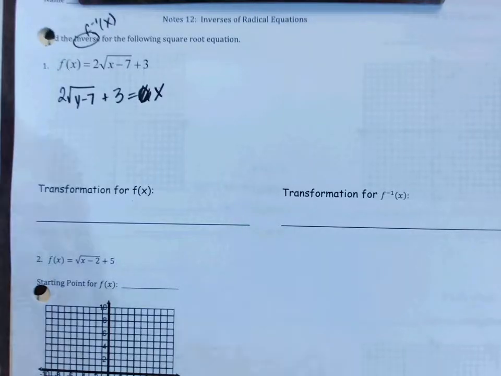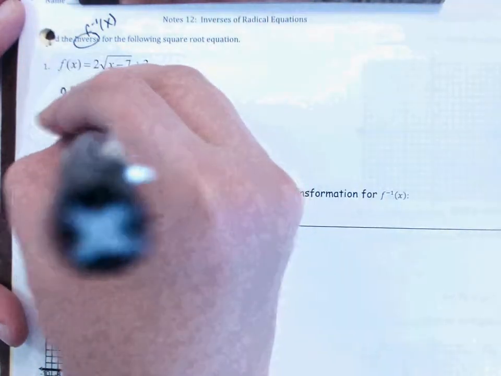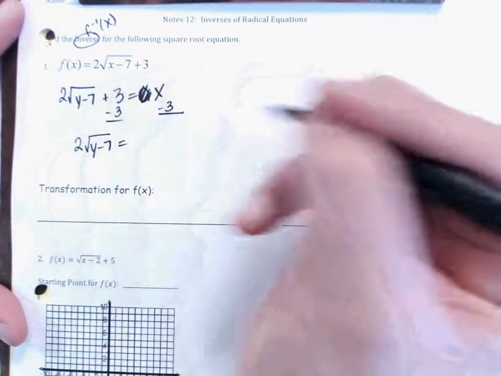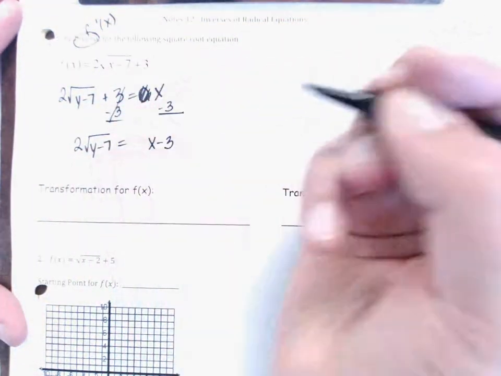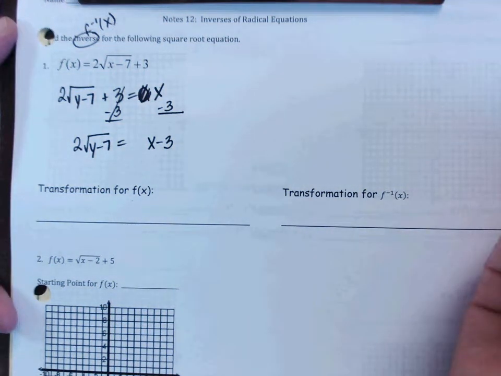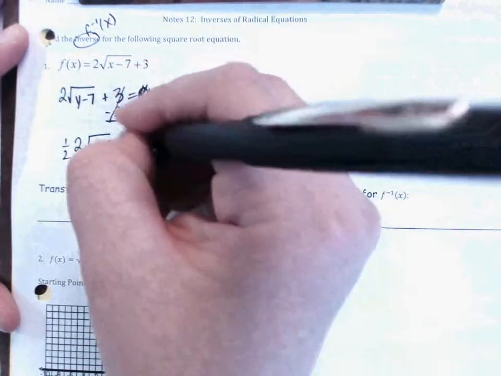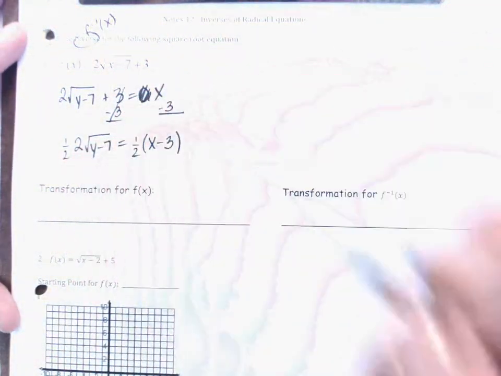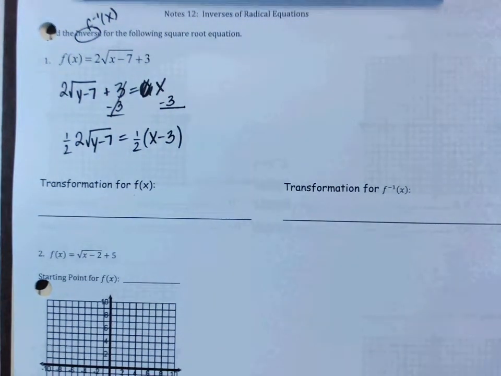What do I do first? Minus the 3. So I have 2 square root of y minus 7 on one side, and the 3's are gone; x minus 3 is left over. How do I get rid of a whole number? You put a fraction. If it's a 2, I'm going to put a 1/2. And remember, if you're putting a 1/2, you do not distribute. You leave it in front with a set of parentheses.